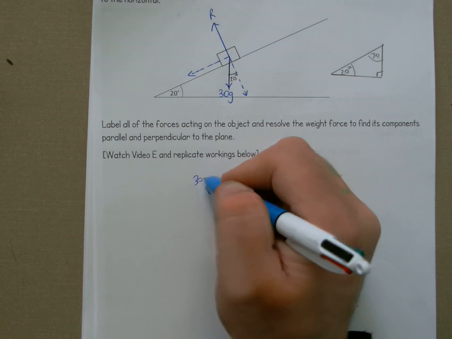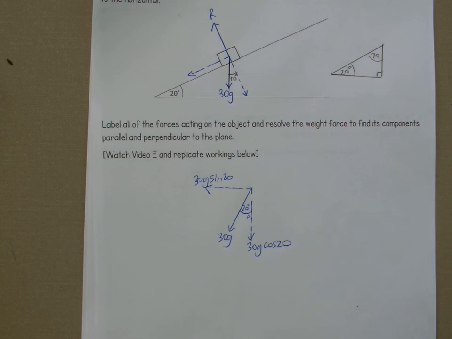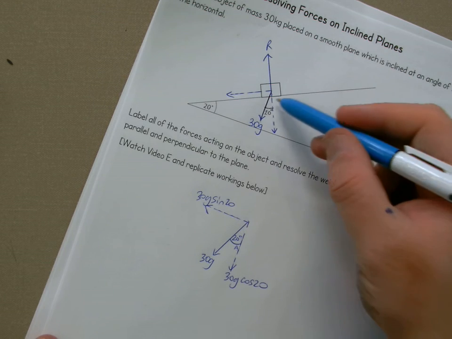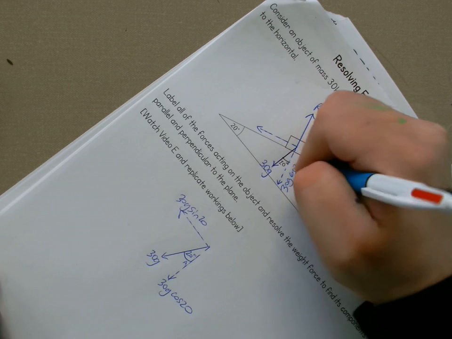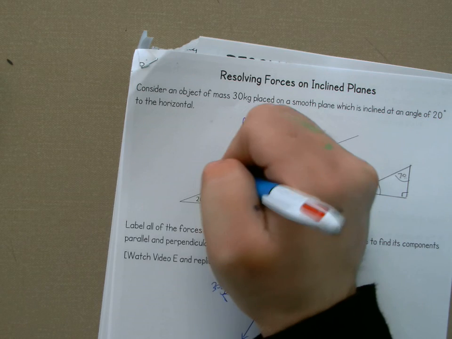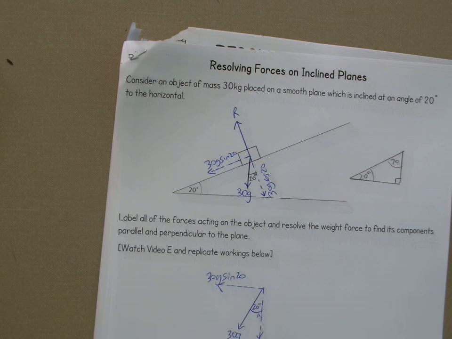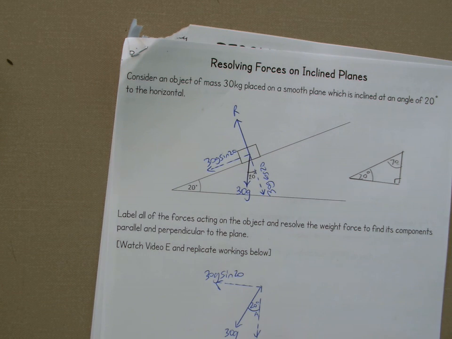So you get 30g sine 20, with opposite. Now if we connect it to our diagram up here, you can see that's going to be 30g cos 20, and this is going to be 30g sine 20. So that's the component resolved parallel to the plane and perpendicular to the plane.